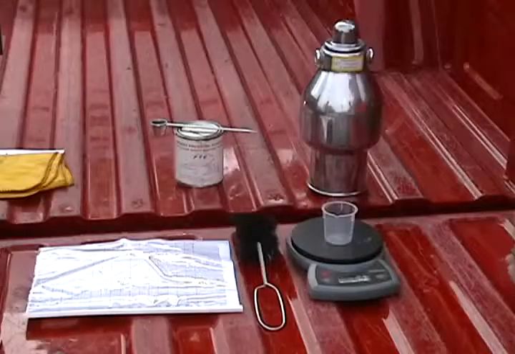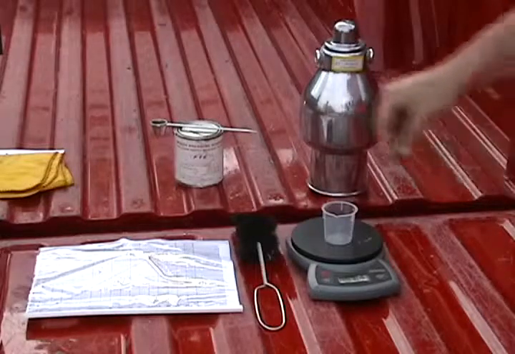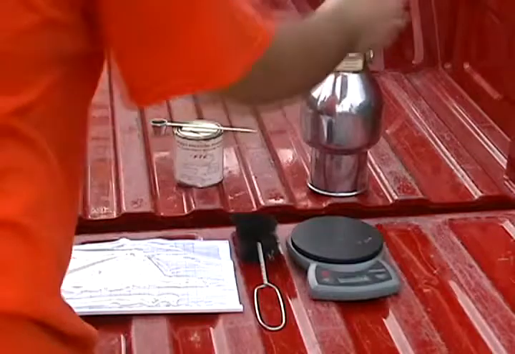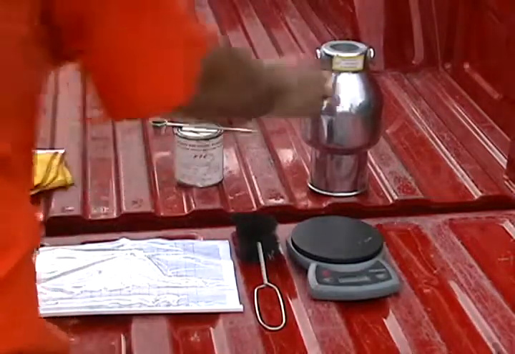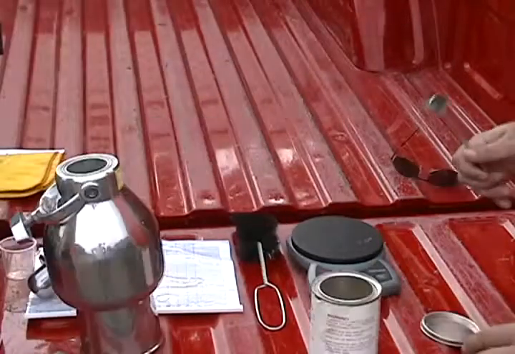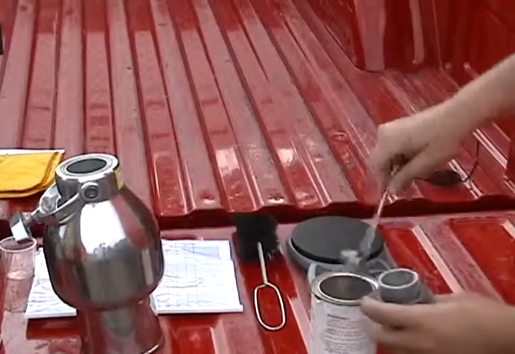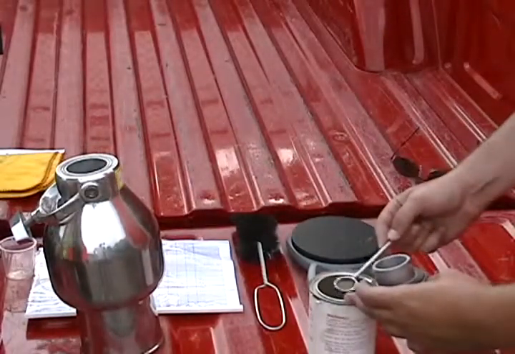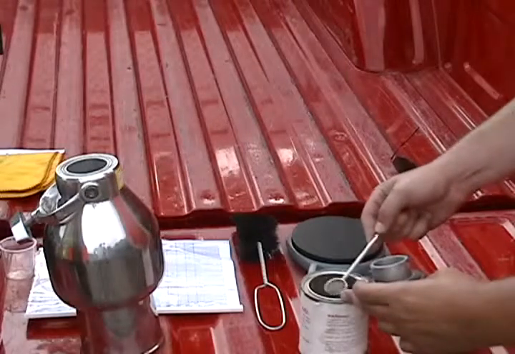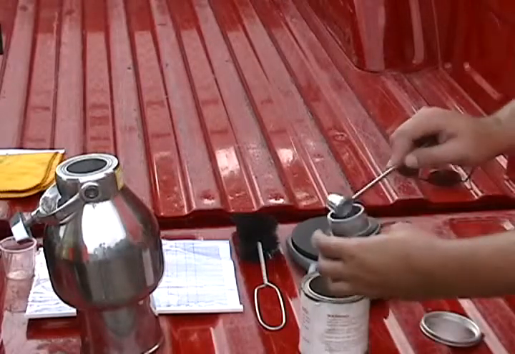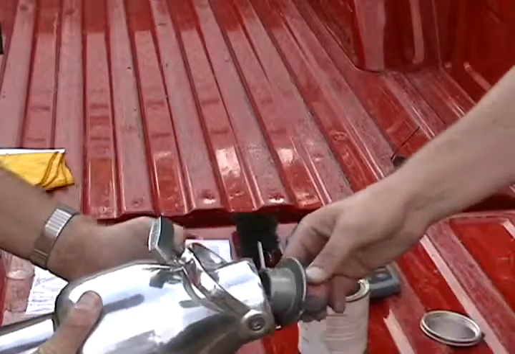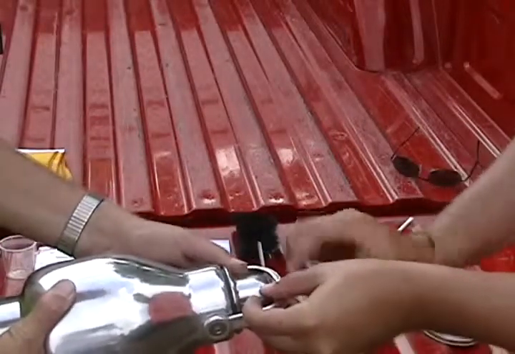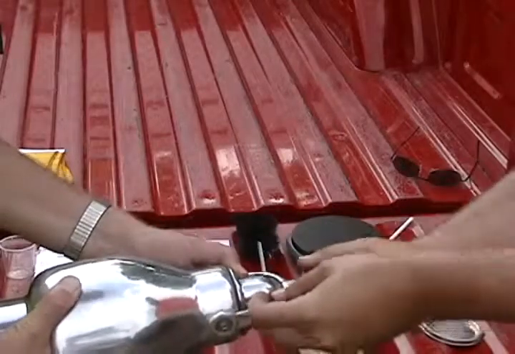Moisture content is determined using the speedy moisture meter, which includes the equipment shown here. For this test, a measured amount of soil, 10 grams in this case, is placed in the pressure vessel. A mixing ball is included to help break up the soil particles. Calcium carbide is then removed from a sealed container and placed in the cap. When the two are mixed, the calcium carbide will react with the water in the soil to generate gas. Therefore, the two are not mixed until the lid is screwed onto the vessel.